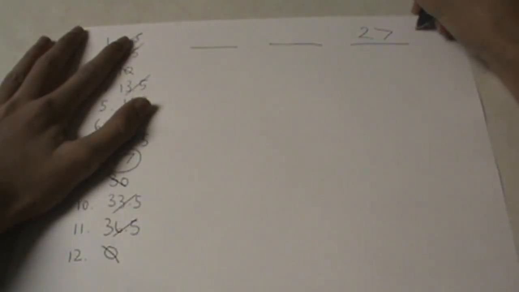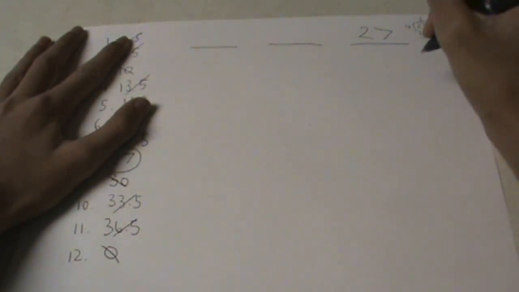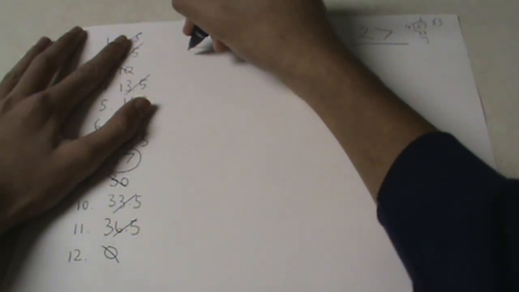So if we take 27, just over here, 27 divided by 4, we get 6, which is 24, minus that, with a remainder of 3. So our remainder is 3 here. So all you have to do now is you go to your first combination here, and we're going to write down 3.